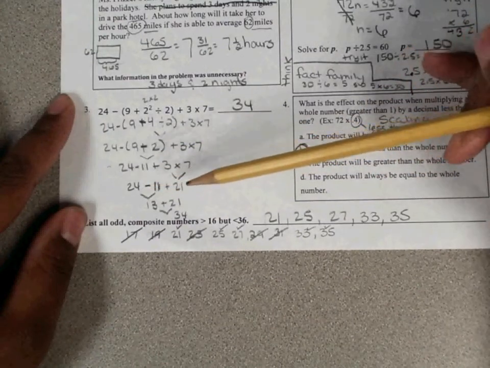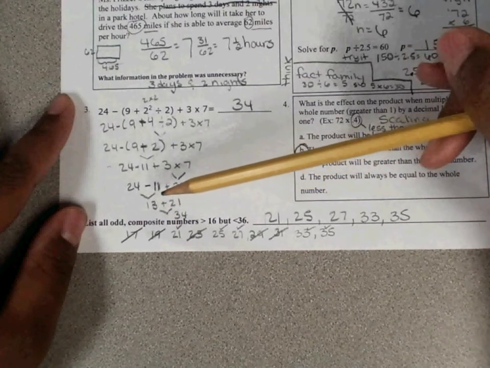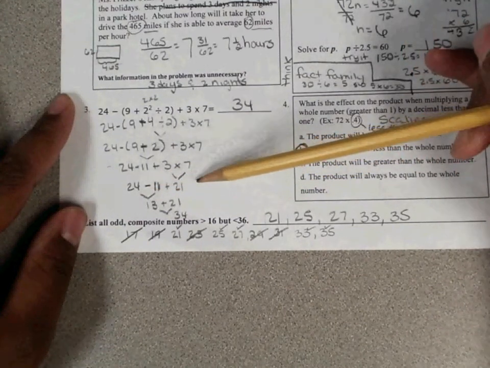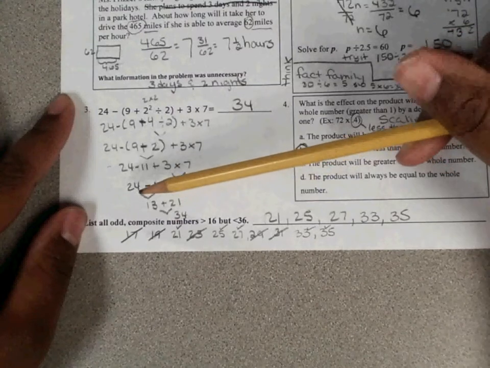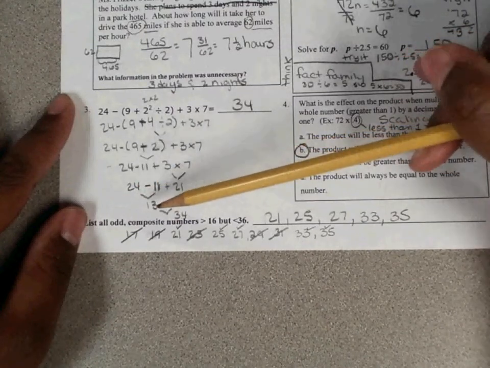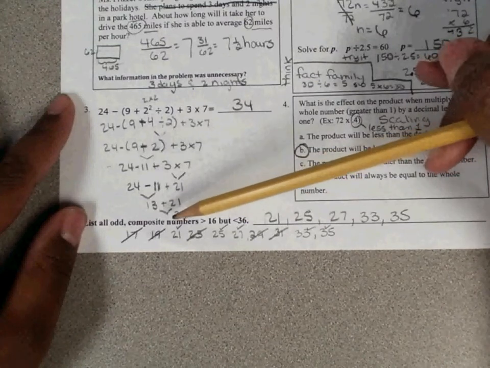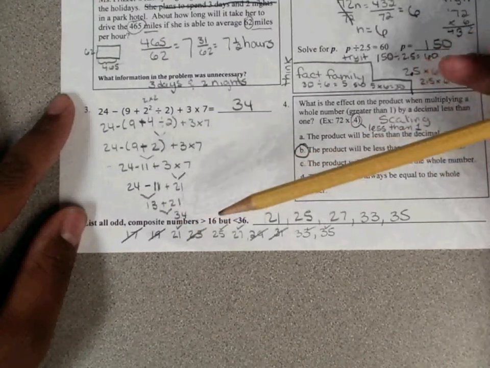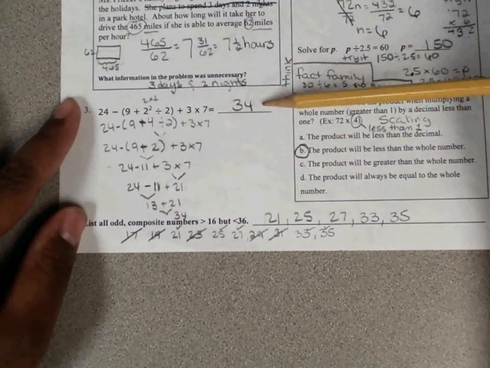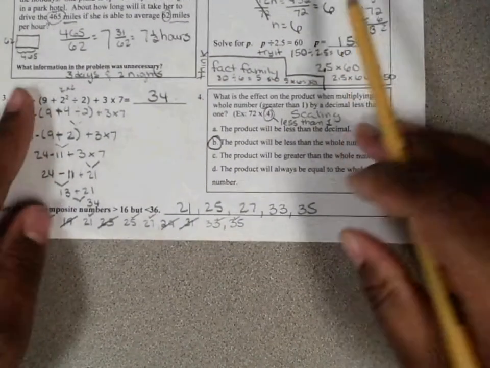Now, all I have left is subtraction and addition, and I solve whichever one comes first from left to right. Well, subtraction comes first. So 24 minus 11 is 13. So I rewrite 13 plus 21. Now I add and I get 34. So my answer is 34.